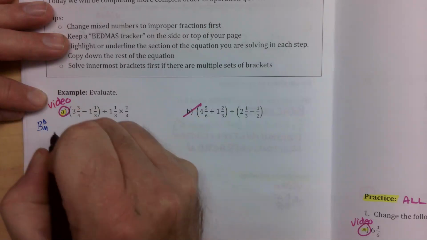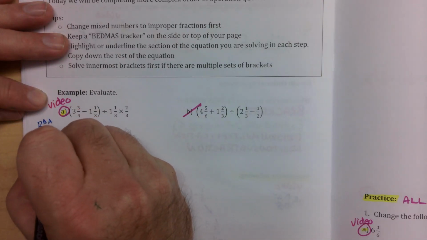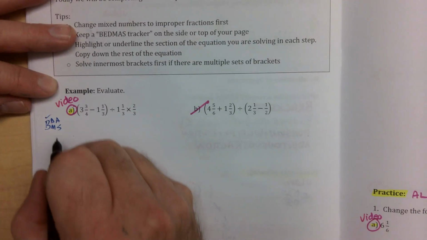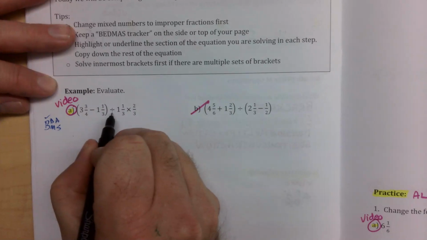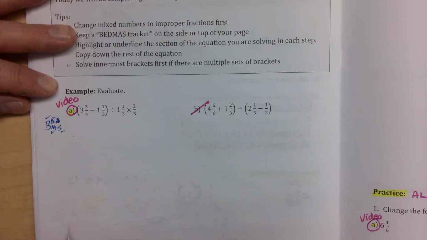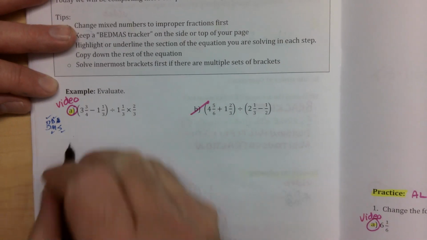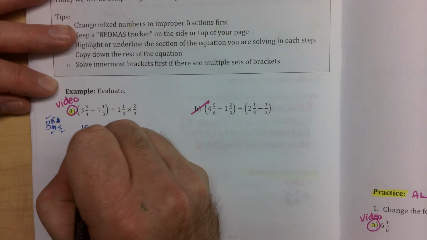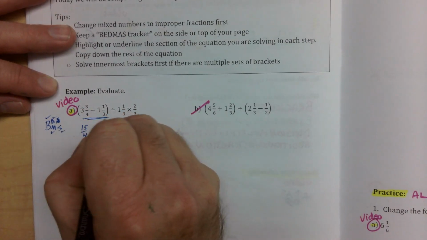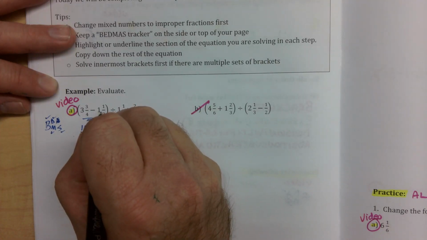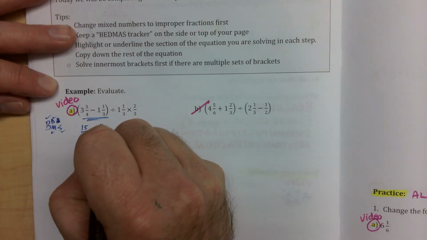So, BEDMAS. Do we have all the operations here? We've got brackets. I don't think we have addition, right? Yeah, we don't have addition, but we have division, multiplication, subtraction. Okay. 4 times 3 is 12, plus 3 is 15. So this is 15 quarters. Yes, we're going to do this first because it's in the brackets. Subtract. 3 times 1 is 3, plus 1 is 4/3.